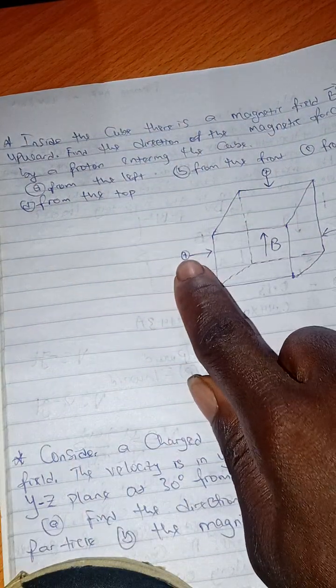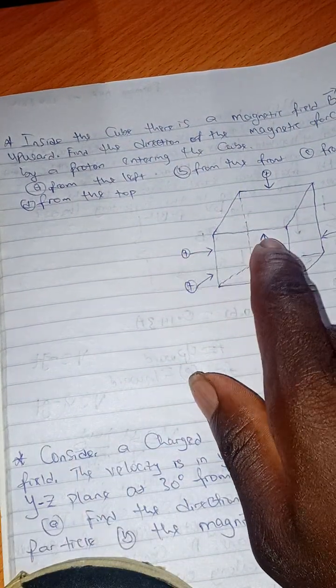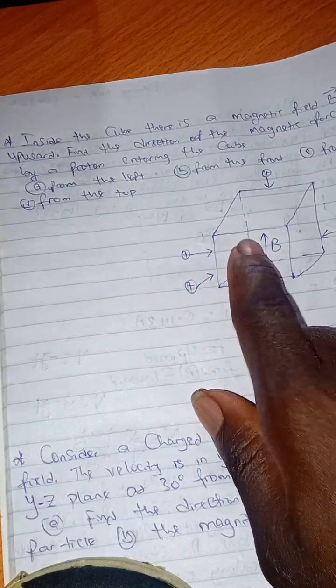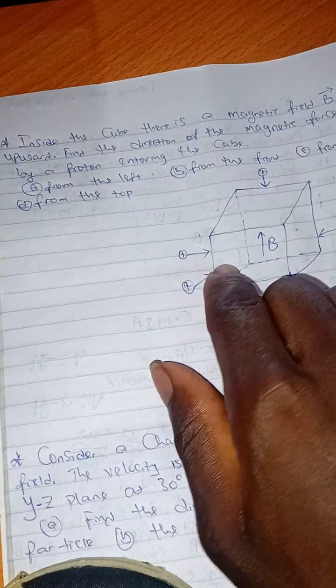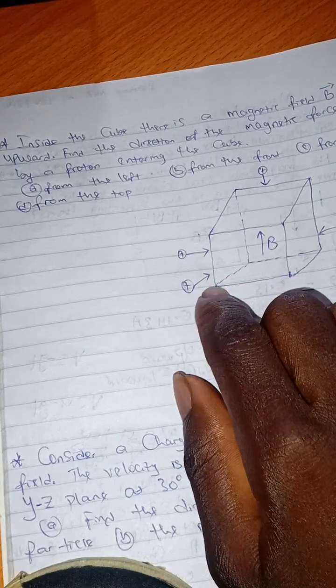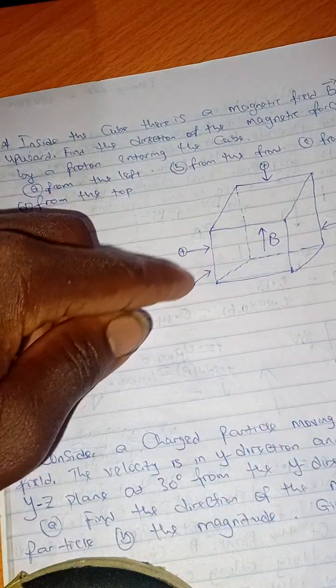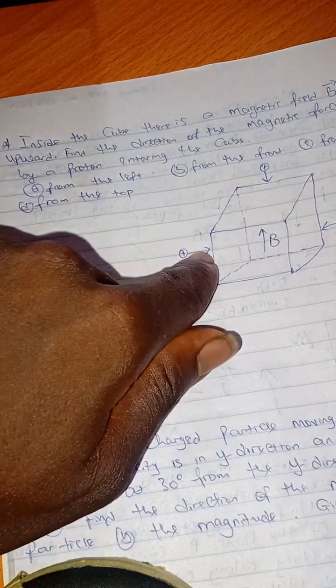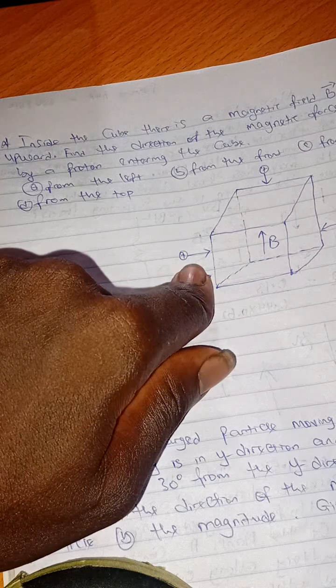Take note of that. Now this is a proton, positive charge, going from the left. That means the current is entering from the left to the right like that. So now let's check the direction of the force. If my current is entering the cube, this is the direction of the current. Now, normally, I was not told the direction of the current. Do you know that?